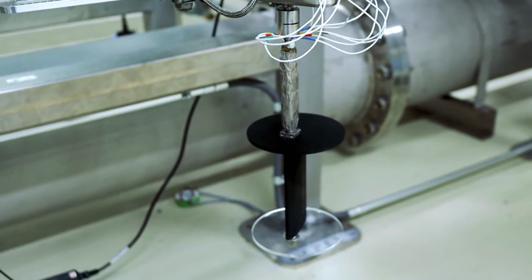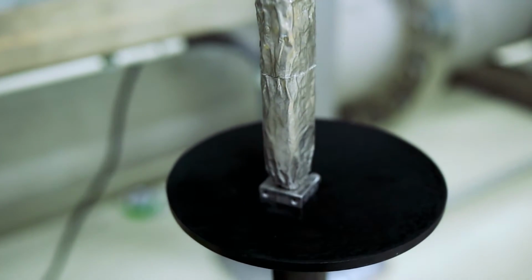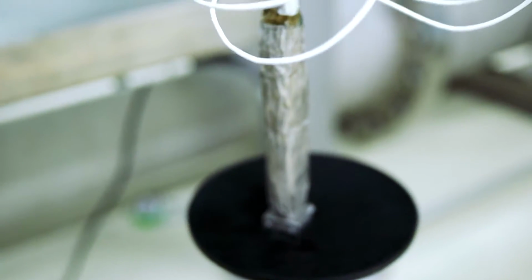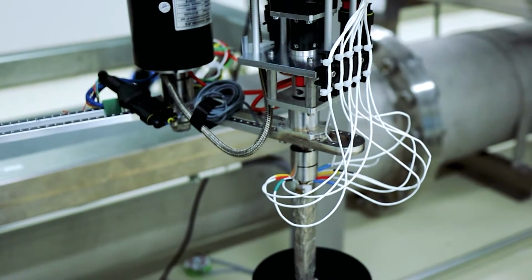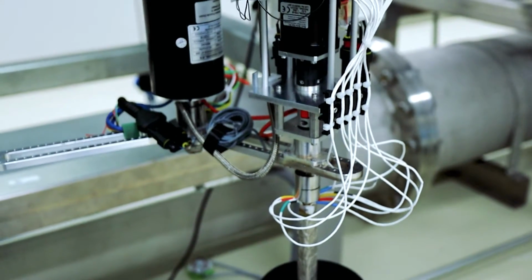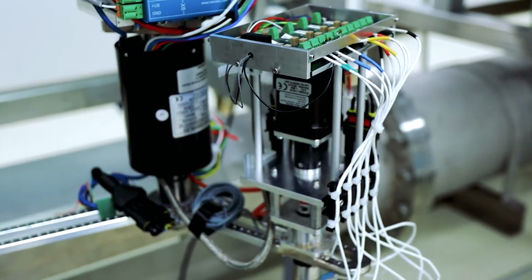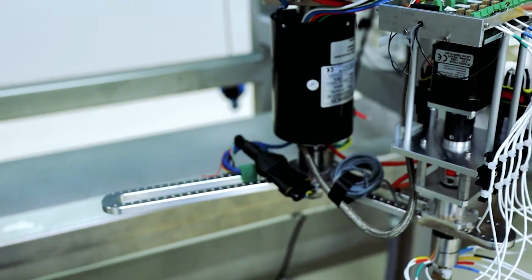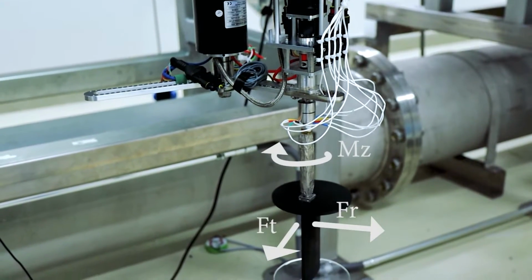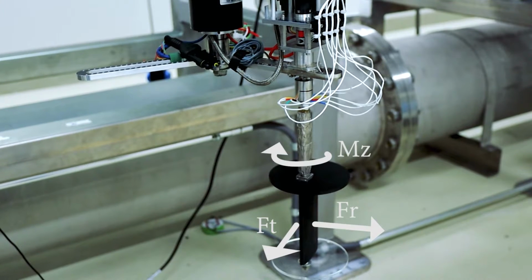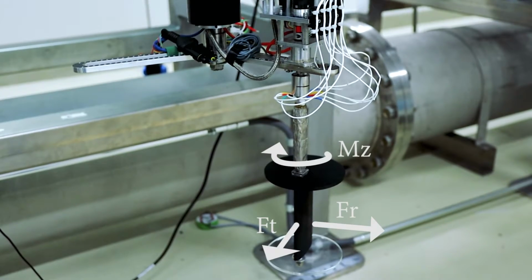Note that for this experiment, we kept a fixed pitch. Secondly, a built-in load cell allows us to retrieve the unsteady aerodynamic loads acting on the blade. This load cell was built using 10 strain gauges, which allow us to form 5 full Wheatstone bridges. The signal is amplified here directly on board before it's transmitted to the slip ring in the center. This load cell allows us to retrieve the shear forces acting in the radial and tangential direction to the blade's circular path, as well as the pitching moment acting at the quarter chord of the blade.